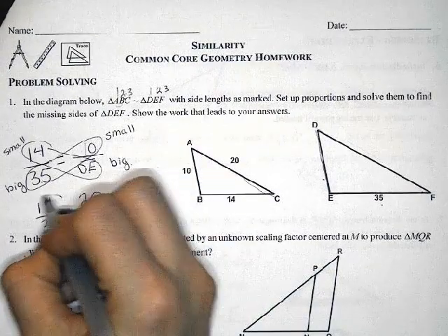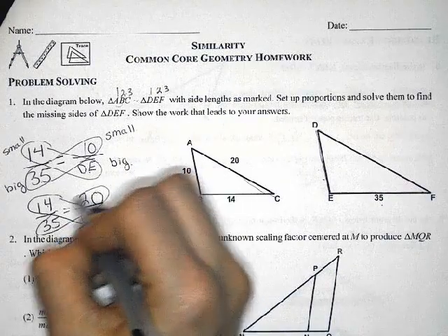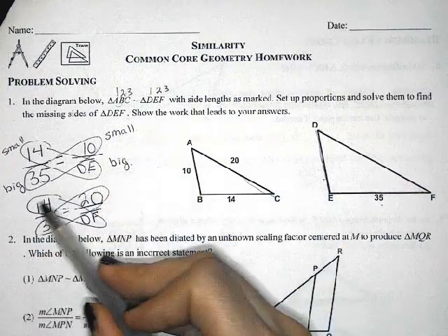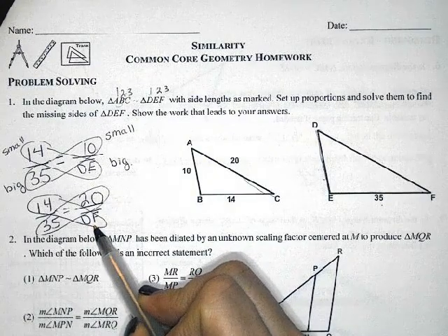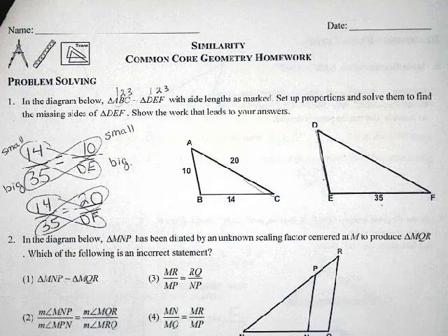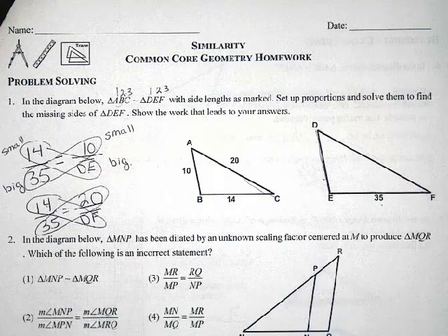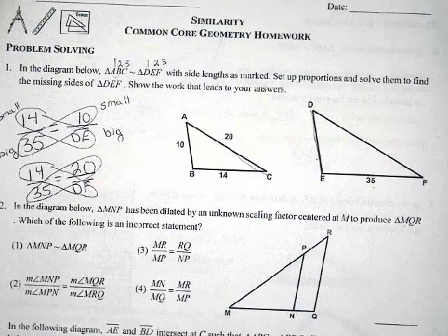And again, we would cross multiply to solve. So you're going to get 14 DF will equal 700. And then you would solve it from there. If you need further assistance, I'll be available in class.